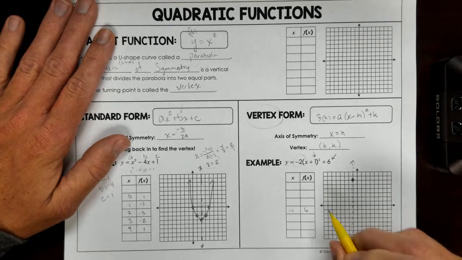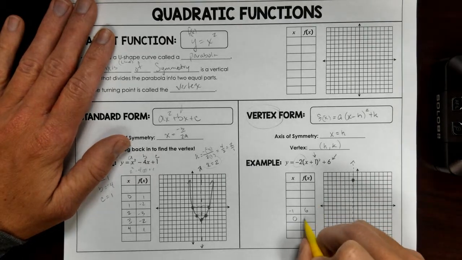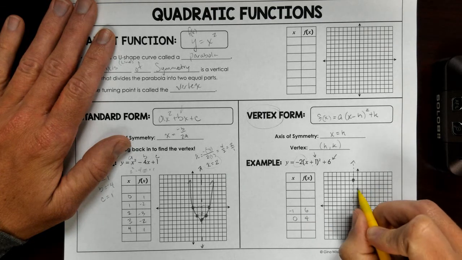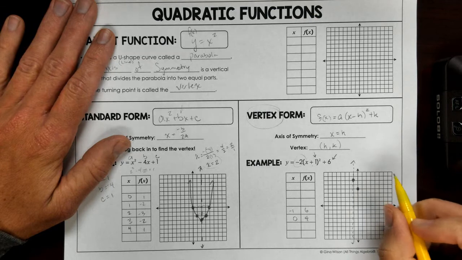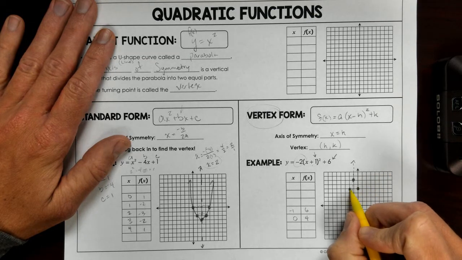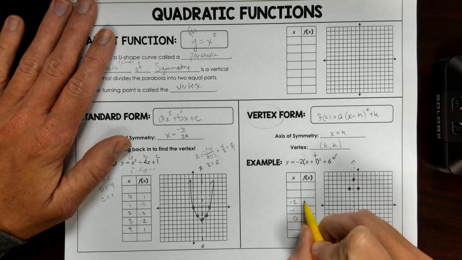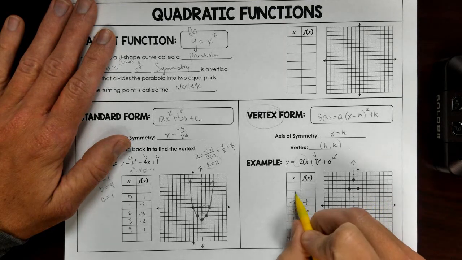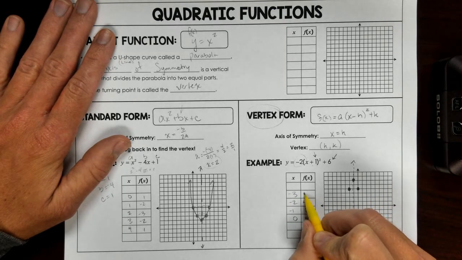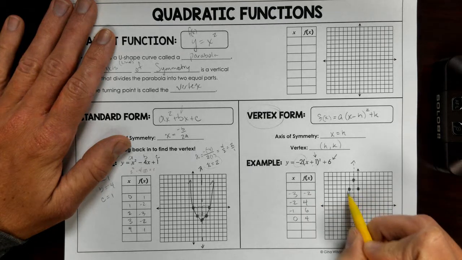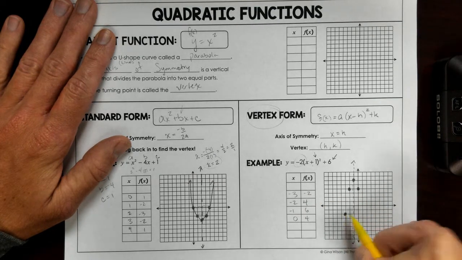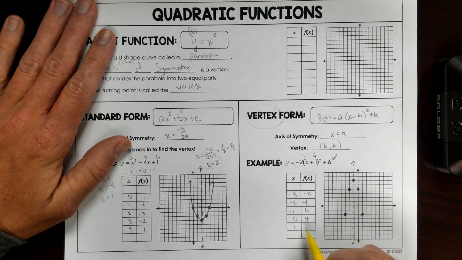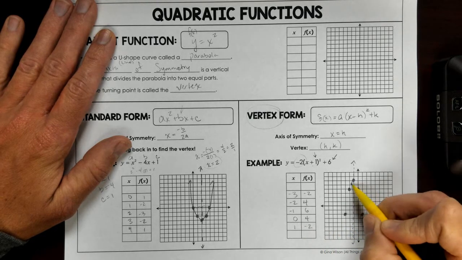If I plug in 0, I get positive 4. So a point at 0, 4. That means I also have a point at negative 2, 4. If I plug in negative 3, I get negative 2. So at negative 3, negative 2, which means that I also have a point at positive 1, negative 2. So my parabola looks like that.